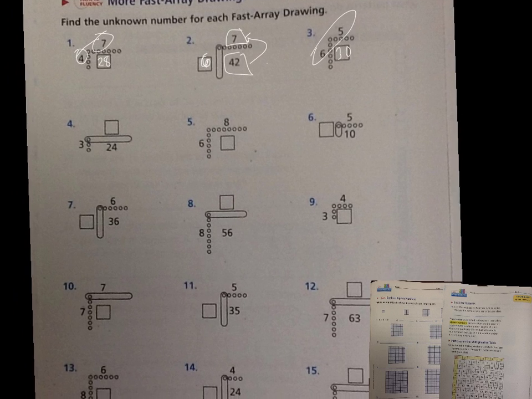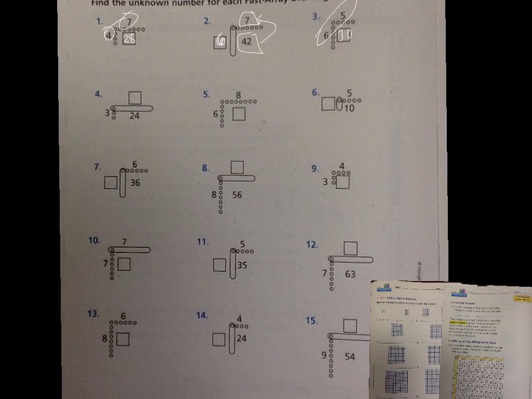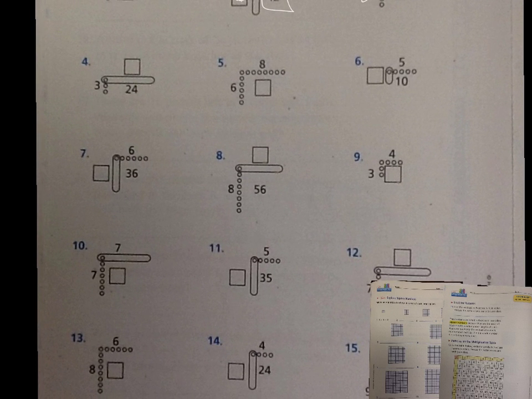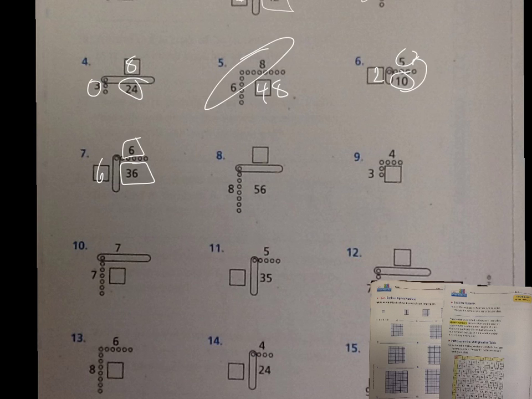I'm just going to fly through a bunch of these. I'm going to have you finish the rest on your own. But 24 is the product. Here's one of the factors. That means the other factor has to be 8. Here you have the two factors, so you multiply and you get 48. Here you have the product and the factor. 10 divided by 5 is 2. Same thing here. 36 divided by 6 equals 6.